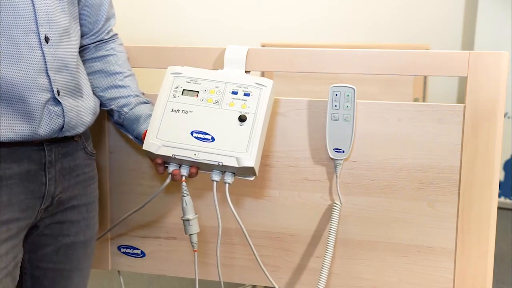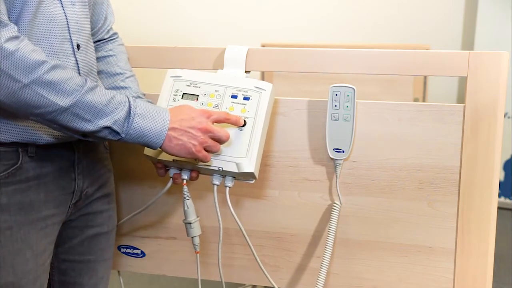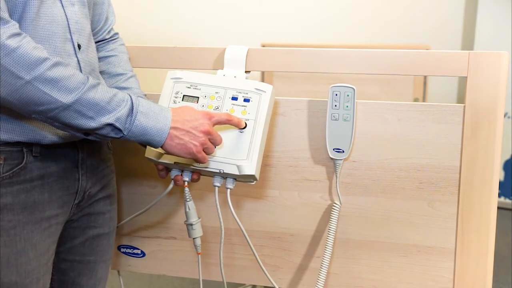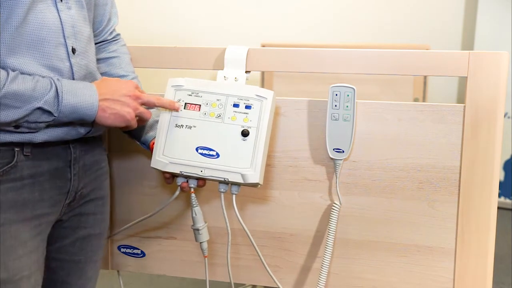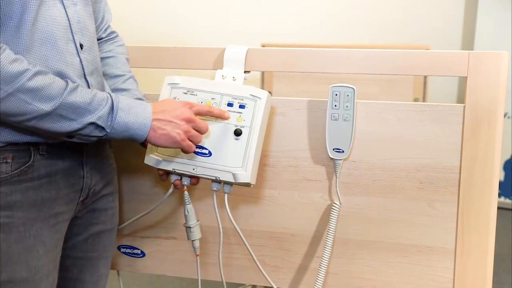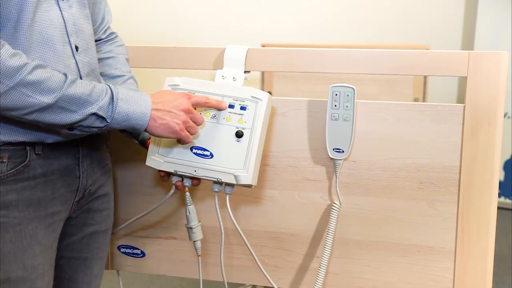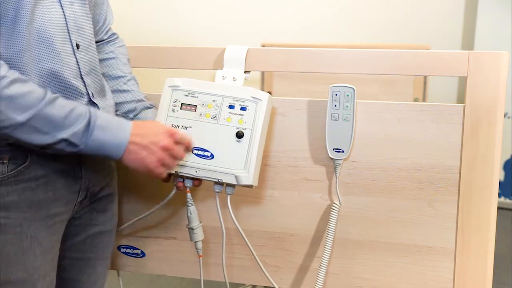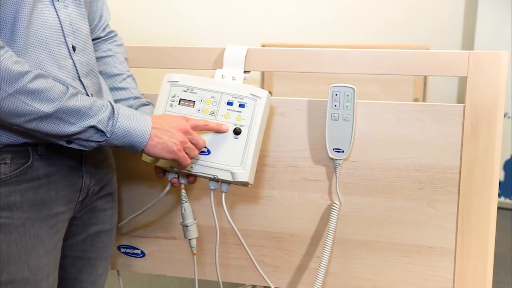This is the control box from SoftTilt. To activate SoftTilt, you press and hold the on and off button until you see the 3 digits in the display. To activate either the manual function or the auto function or one of the 2 predefined programs, you press and hold until you see green light.